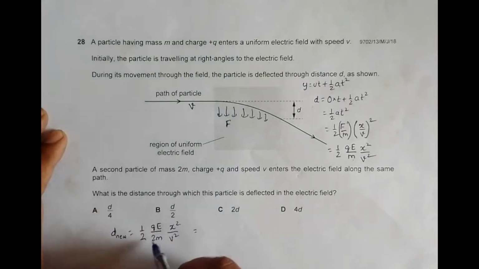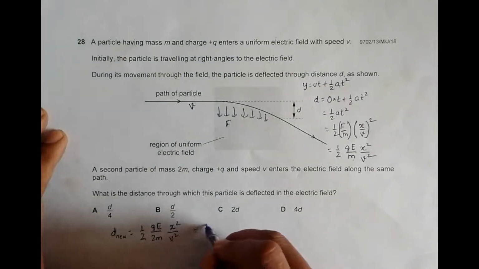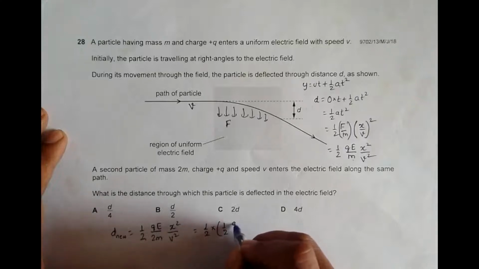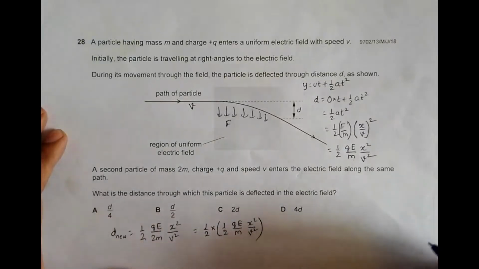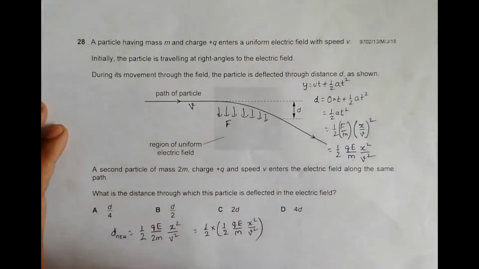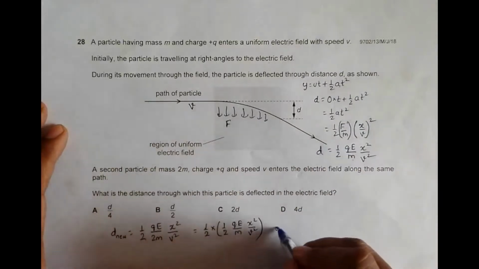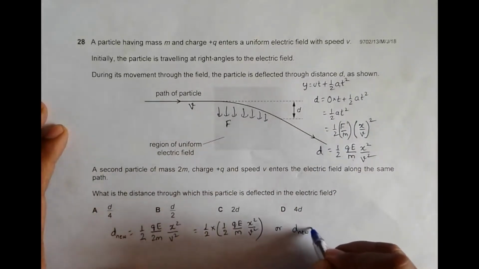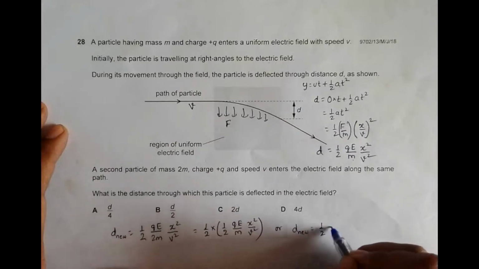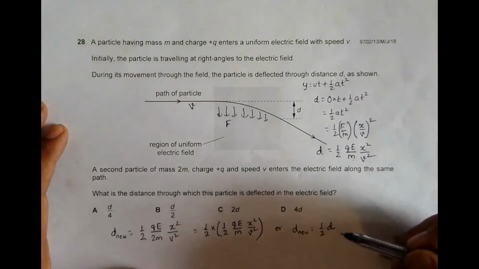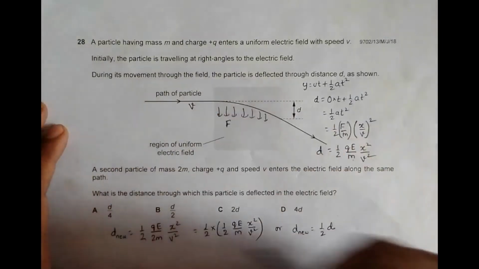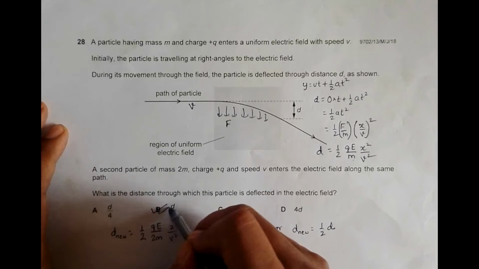Now this 2 comes out, so 1 by 2 into 1 by 2 q E by m, then x square by v square. This whole term is equal to d, so d nu is equal to 1 by 2 into d, so it's half of the deflection compared to the previous one. So the answer choice will be B, which is correct.